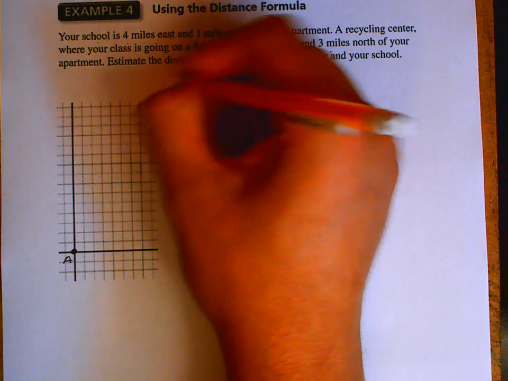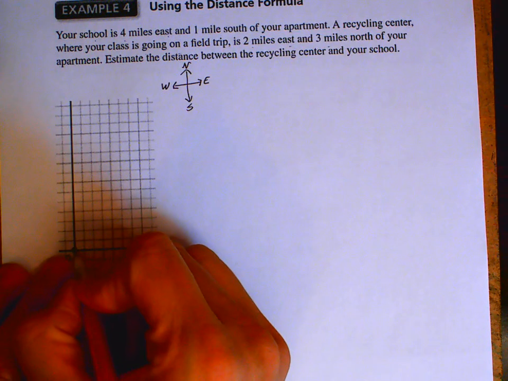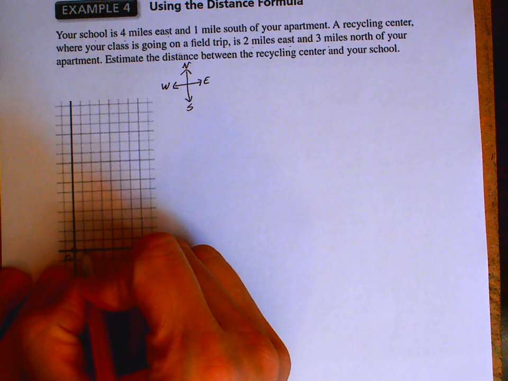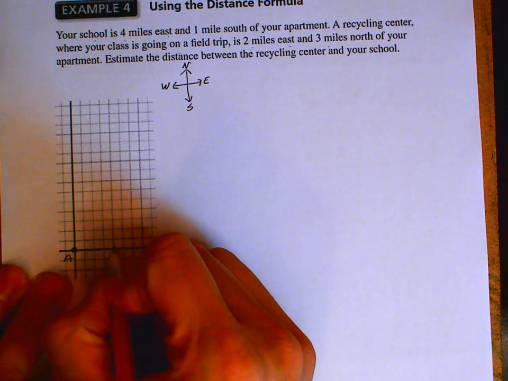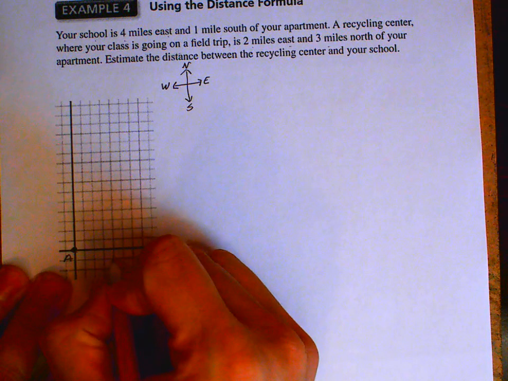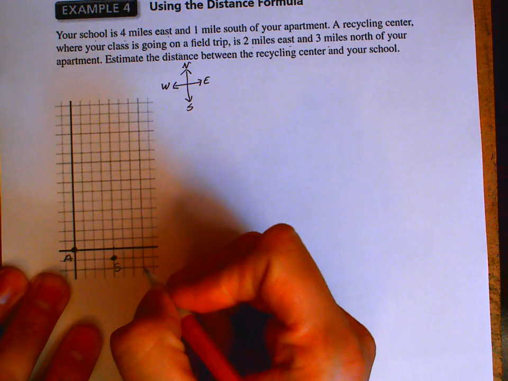From your apartment, you're going to go 4 miles east. That's 1, 2, 3, 4. And then 1 mile south. That is where the school is.